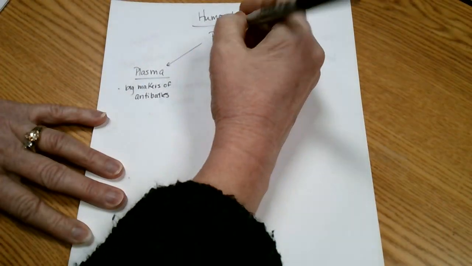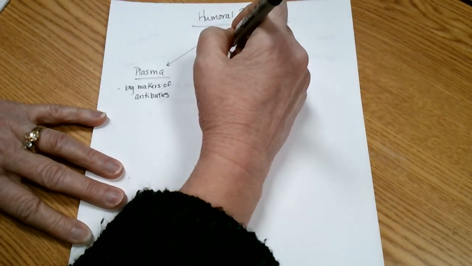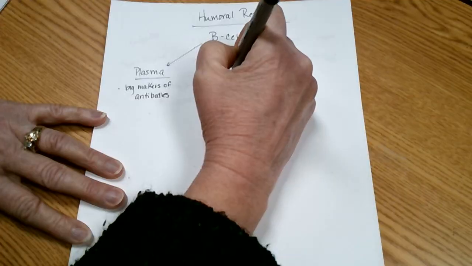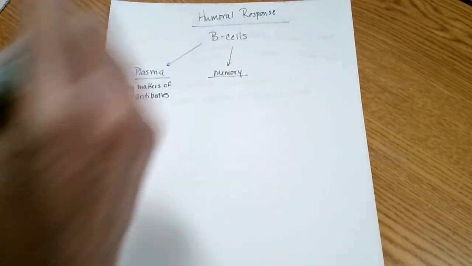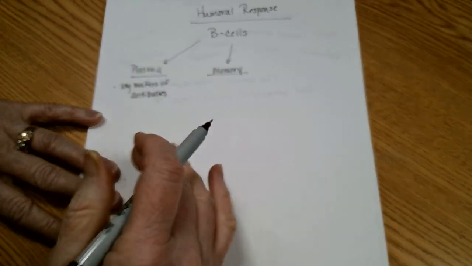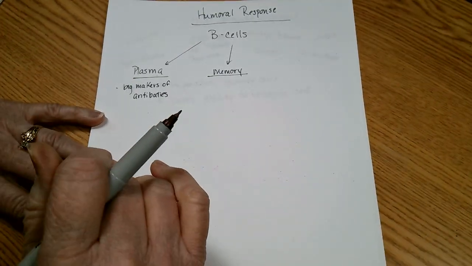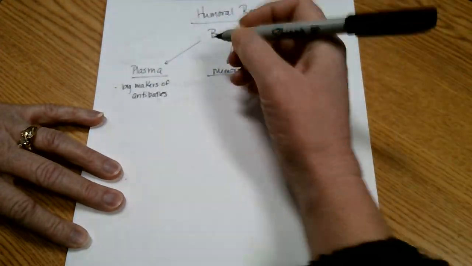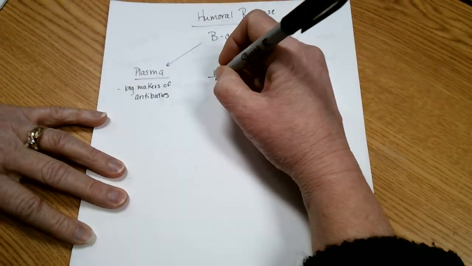Well, also B cells will divide. Lots of them will divide to also make memory B cells. And just like the memory T cells, the memory B cells are going to remember what the infection's like. They're going to remember how to make those antibodies also. So memory B cells are going to be very important in your long-term immunity.